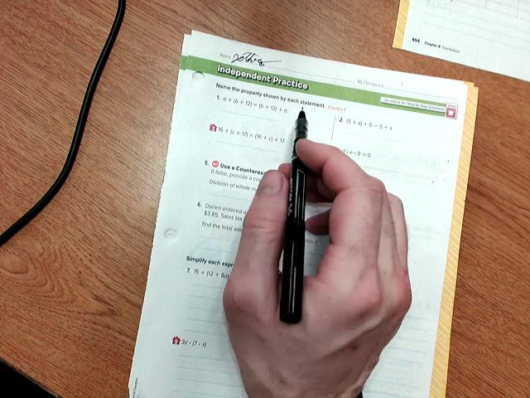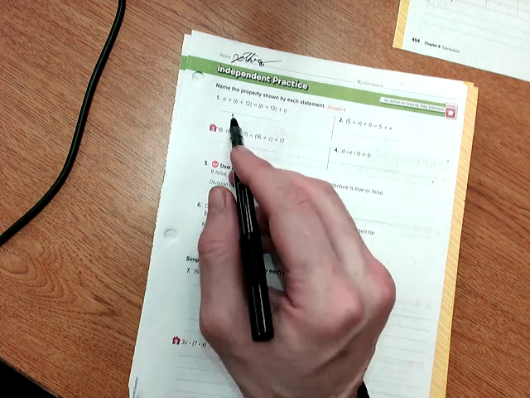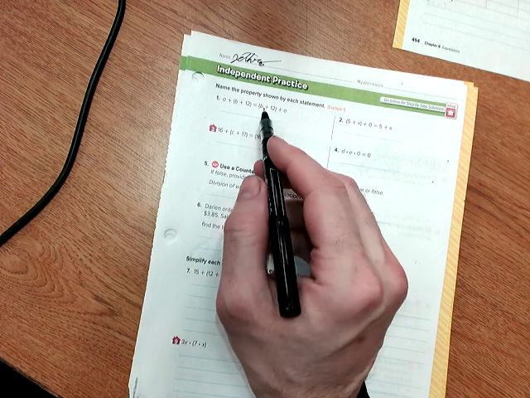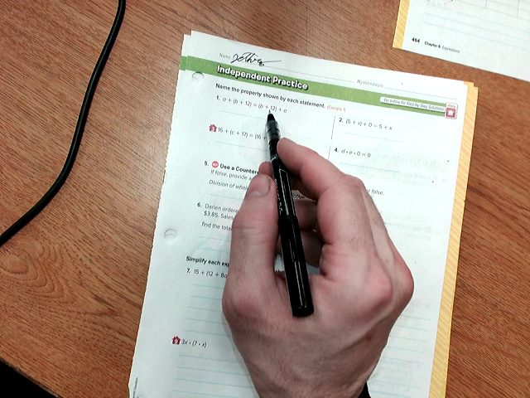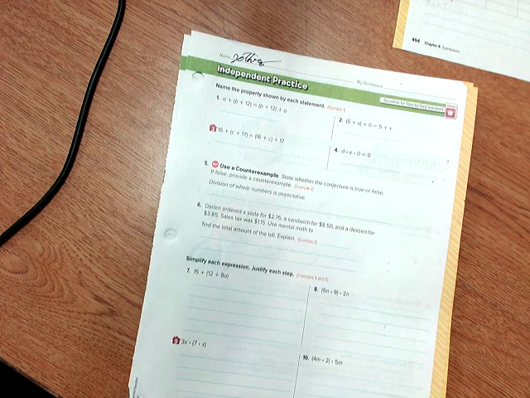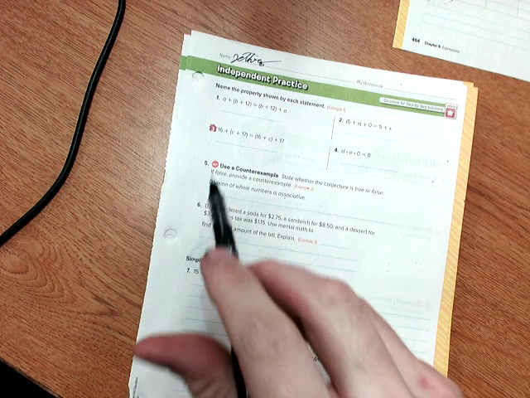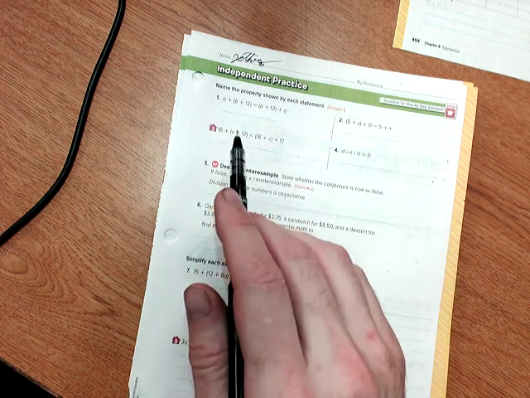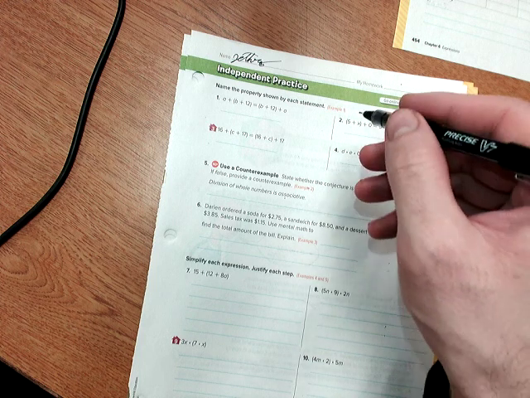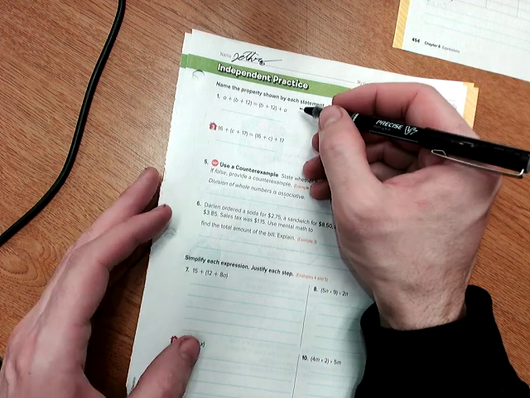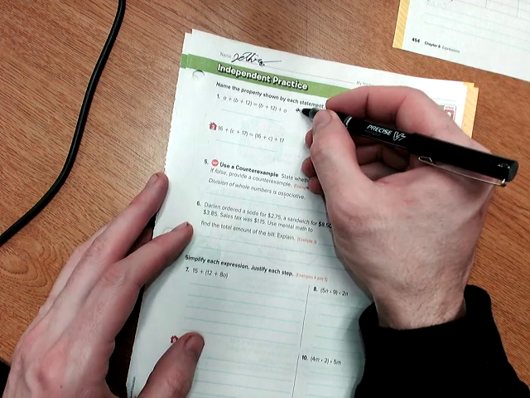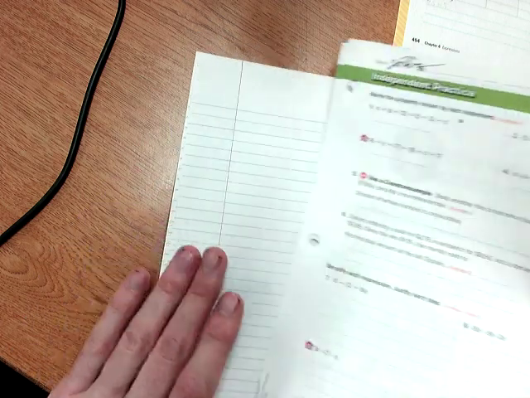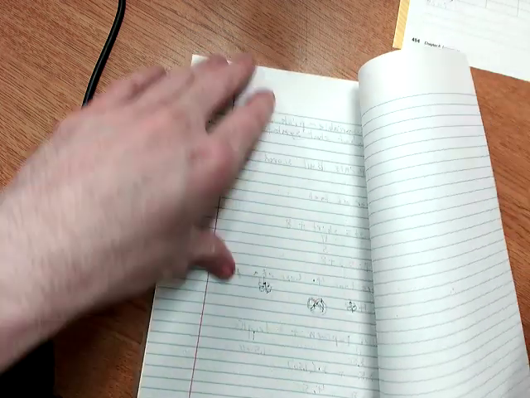Name the property shown in each statement. So, are we changing the order, or are we changing the grouping? If we are changing the grouping, that is association.